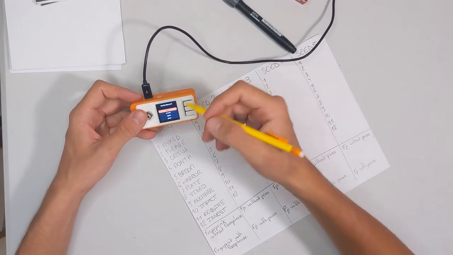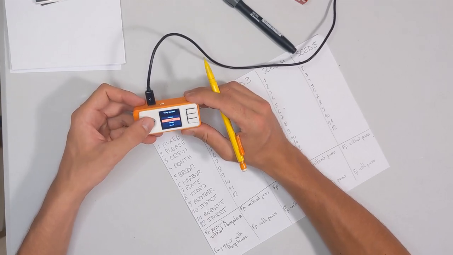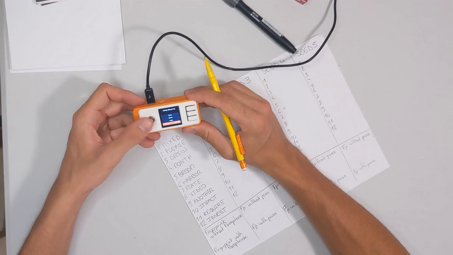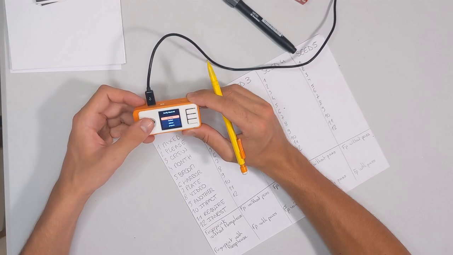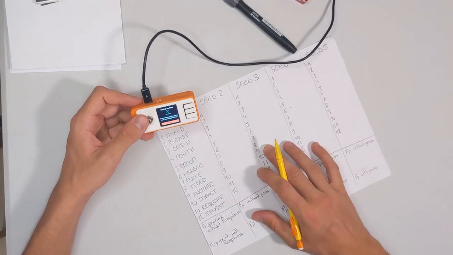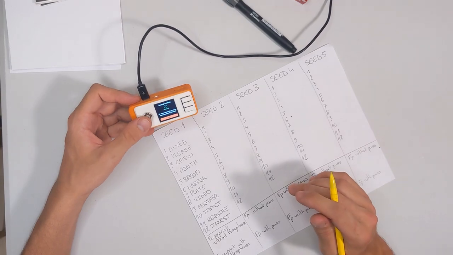So let's verify word 7, it is plate, word 9, another, word 2. Okay, so the backup is verified. We have the seed words in the right order.